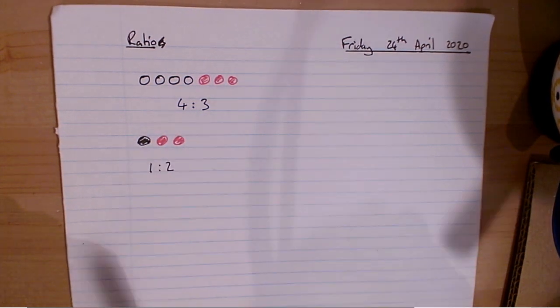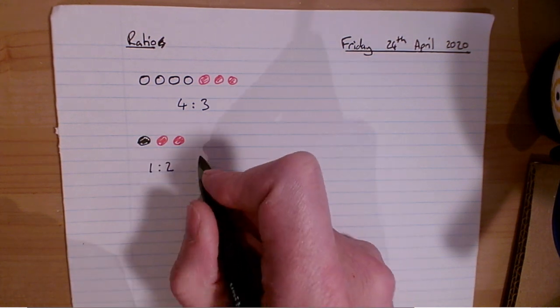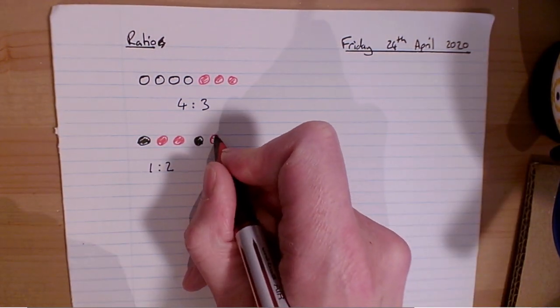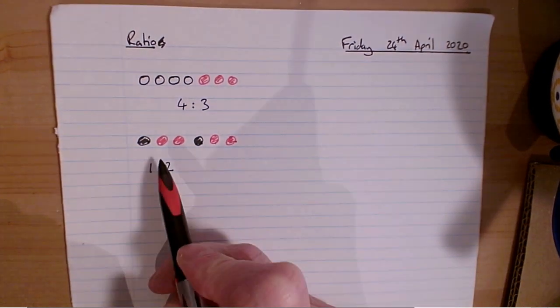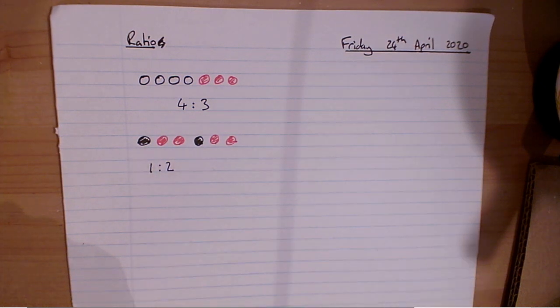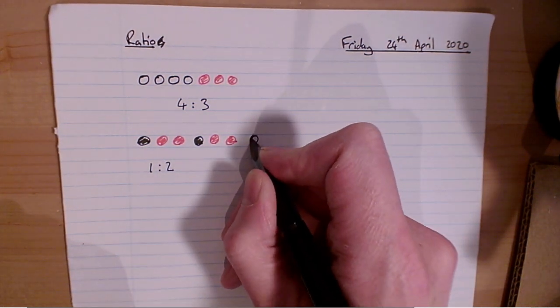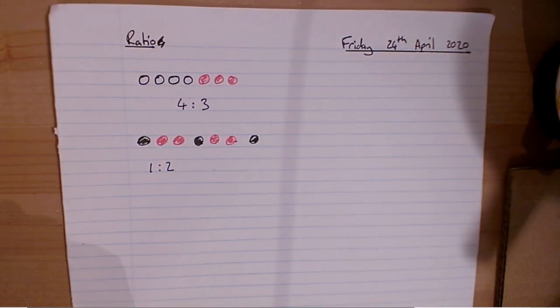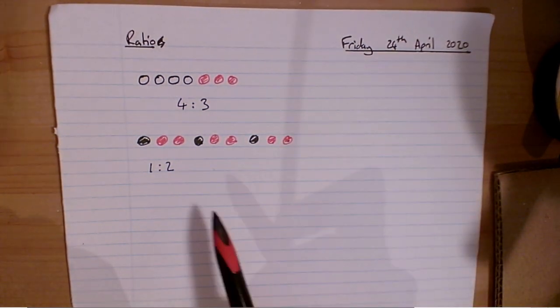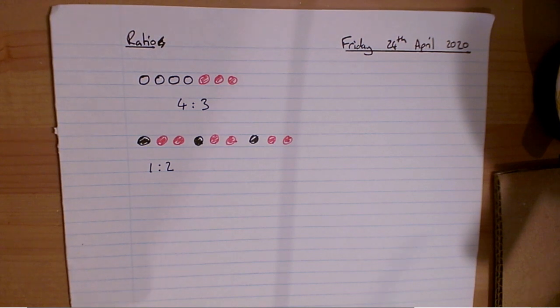It would still be 1 to 2 if for every 1 black circle there's 2 red circles. If I do a third black circle and I still keep there being 2 red circles, the ratio is still 1 to 2.